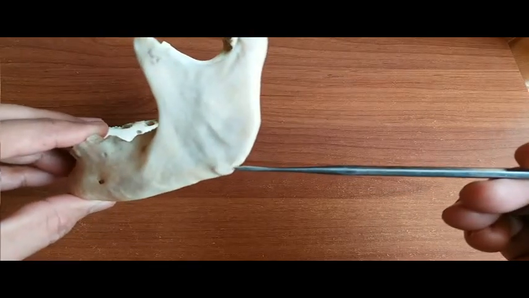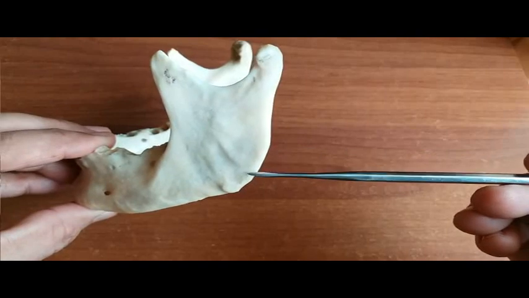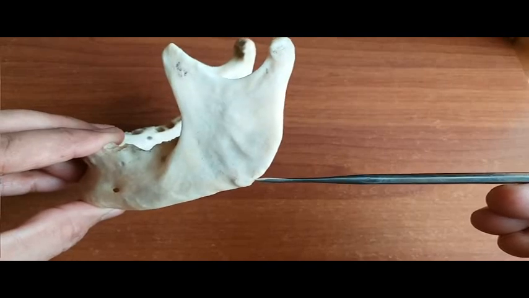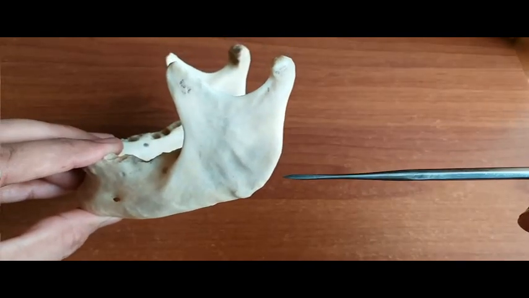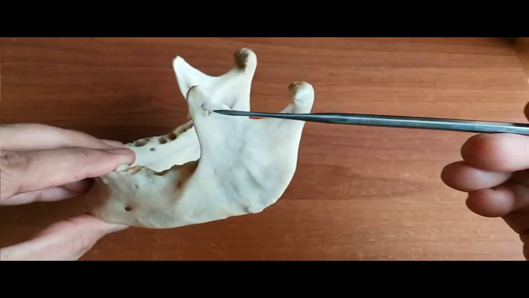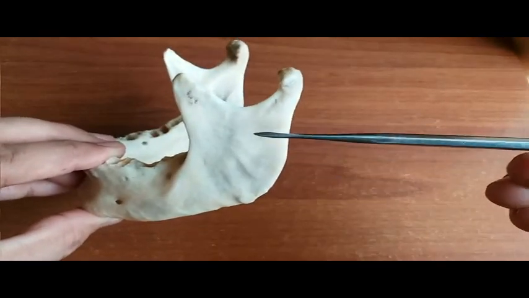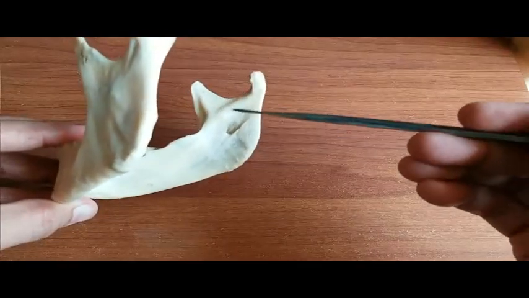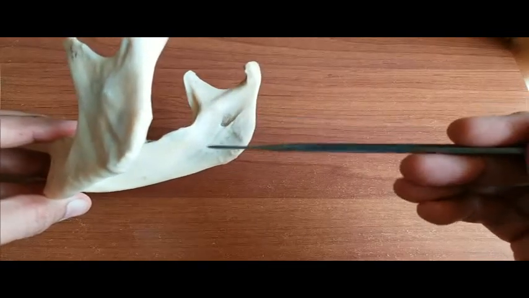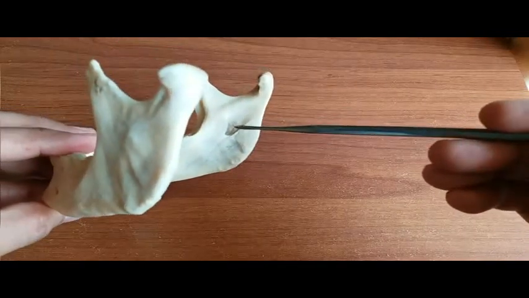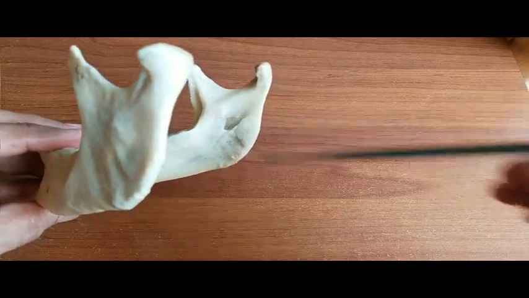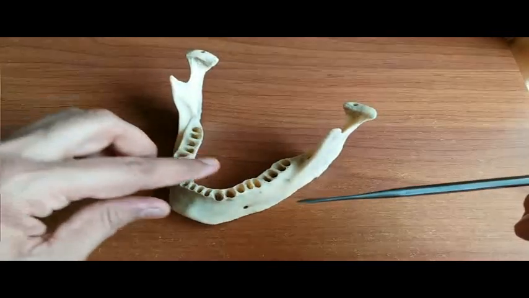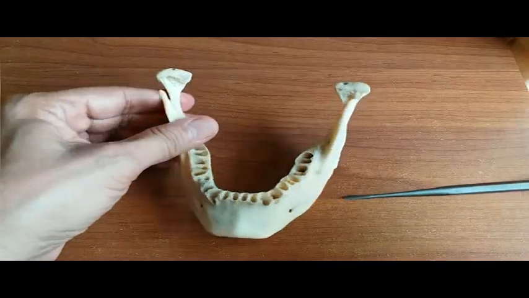The point where the posterior border of the ramus meets the inferior border of the ramus is known as the angle of the mandible. The 2 surfaces of the ramus are, this surface is known as the lateral surface or outer surface, and this surface is known as the inner surface or the medial surface, where we can clearly see a foramen known as the mandibular foramen.